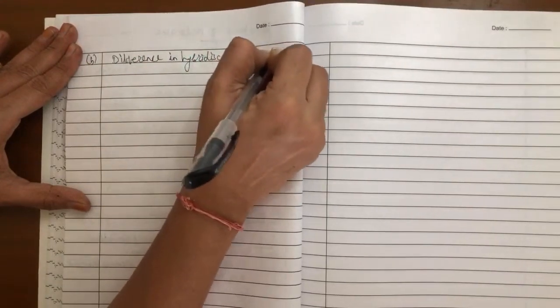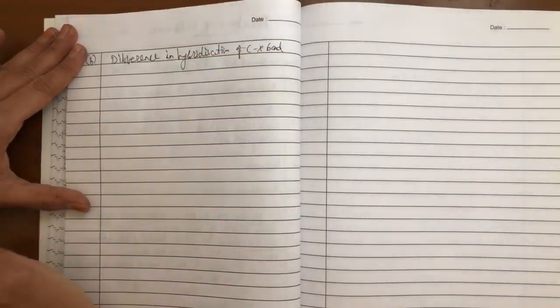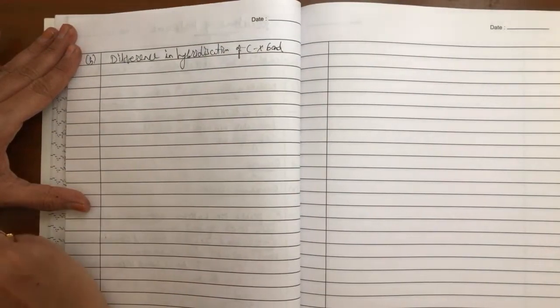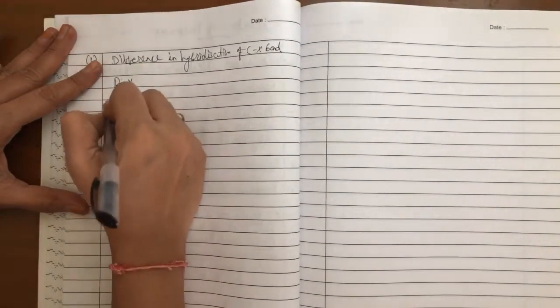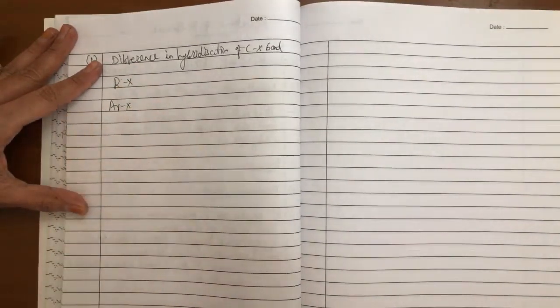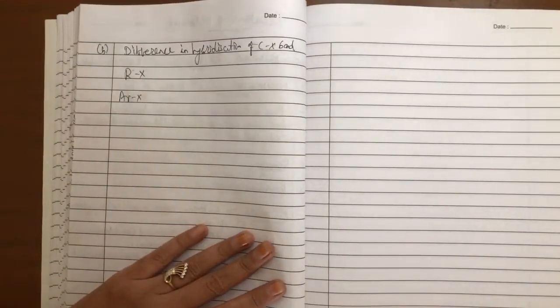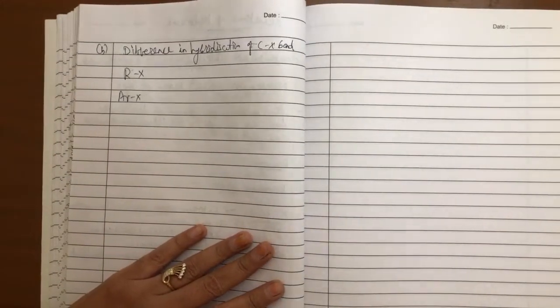Yashvi and Urvashi, tell me what is the hybridization of carbon in RX and what is the hybridization of carbon in ArX. Yashvi, Bansri, then Urvashi, all these three, I want you to answer.